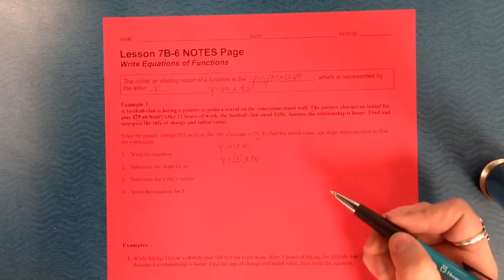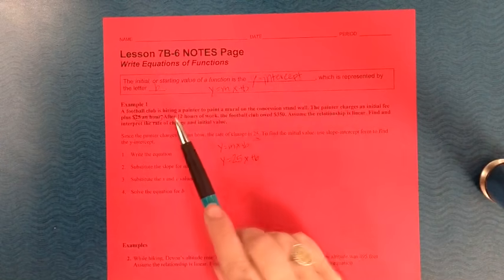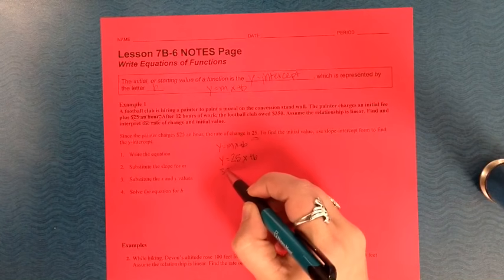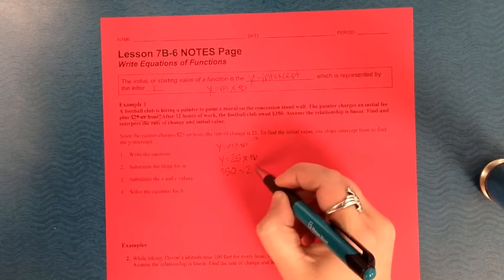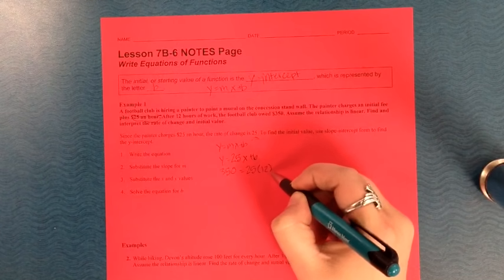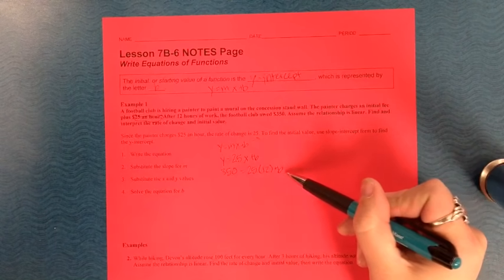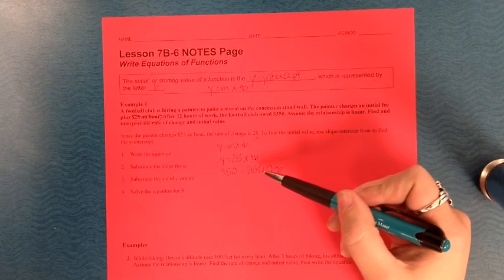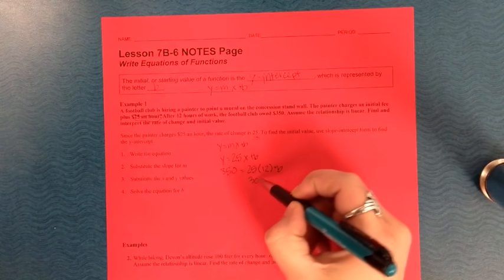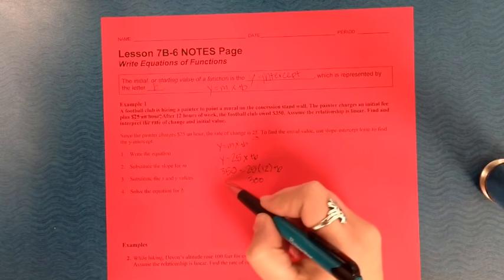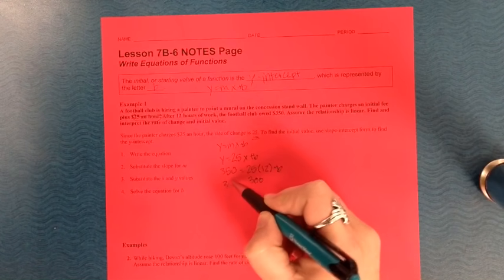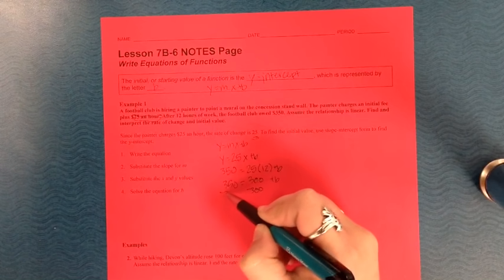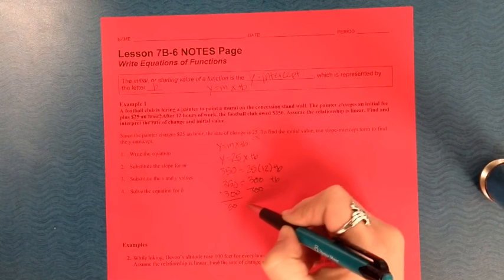Next, we're going to substitute the x and y values. It said after 12 hours of work, the football club owed $350. So we know y can be 350, and it'll equal 25 times the 12 hours plus b, because we still don't know our initial value. So next, we're just going to solve the equation for b. We're going to first multiply 25 by 12 and get 300. And then we're going to subtract 300 from both sides of the equation. So 300 minus 300 is 0, and 350 minus 300 is 50. And we're left with 50 equals b.